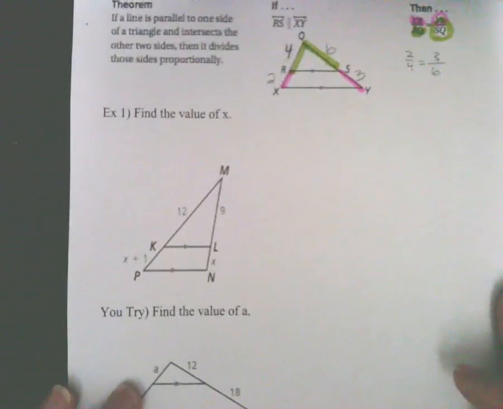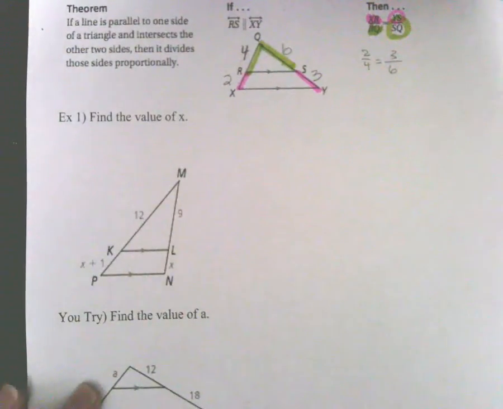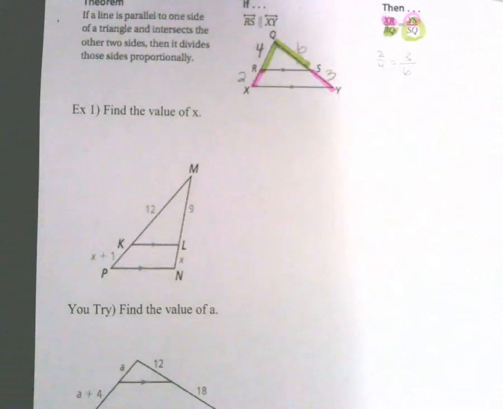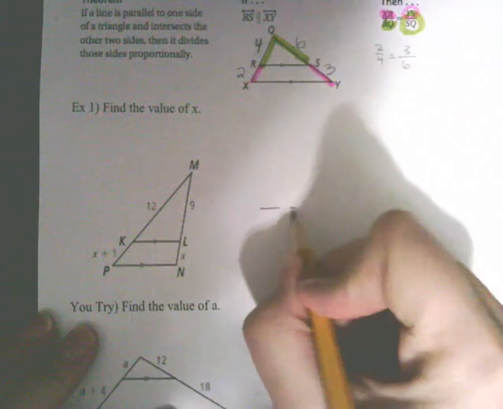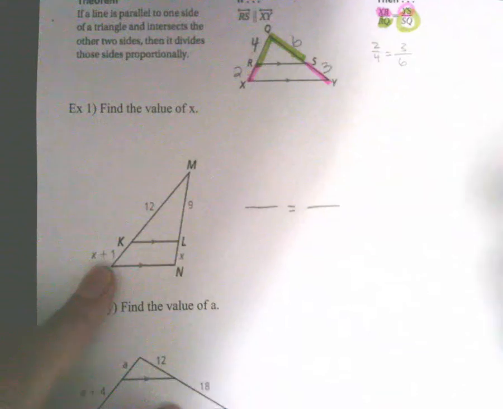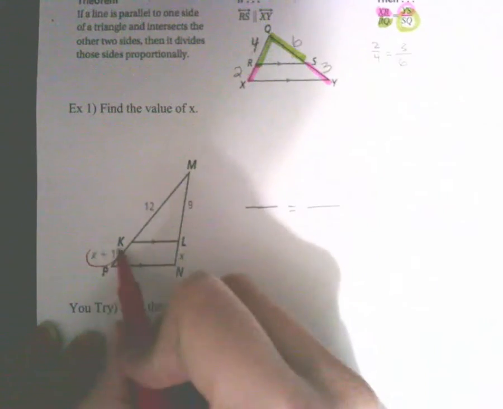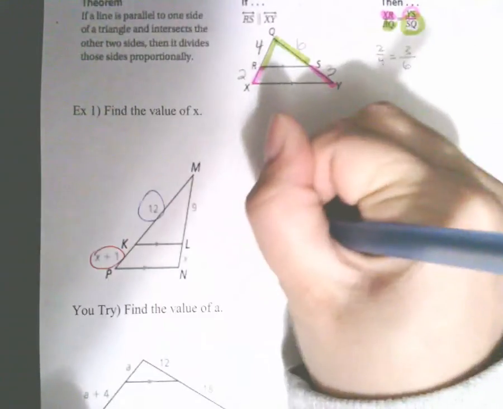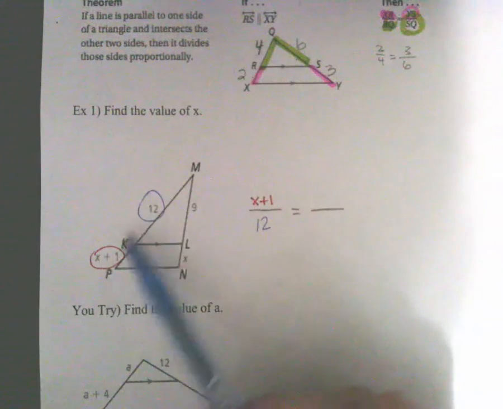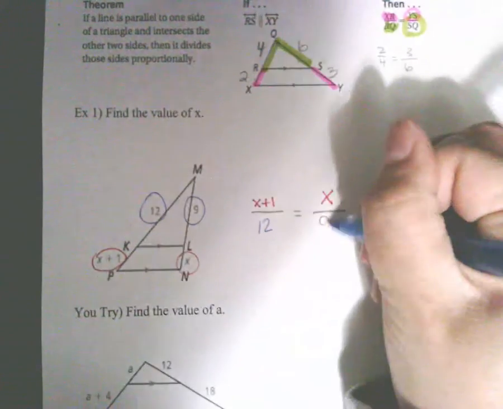So let's apply that to this first example. In the first example, we are trying to find x. In order to find x, we need to set up a proportion. So we're going to take x plus 1, put that on top, over 12. If we put x plus 1 over 12, that will be equal to x over 9.